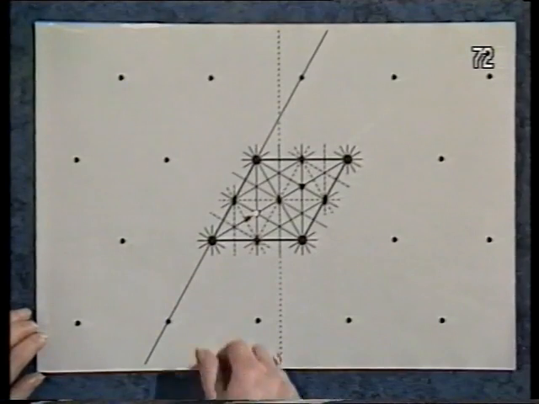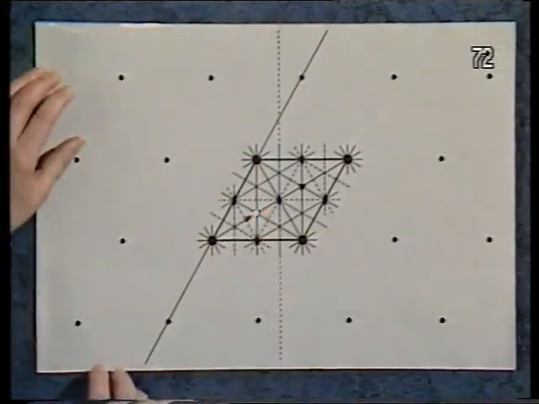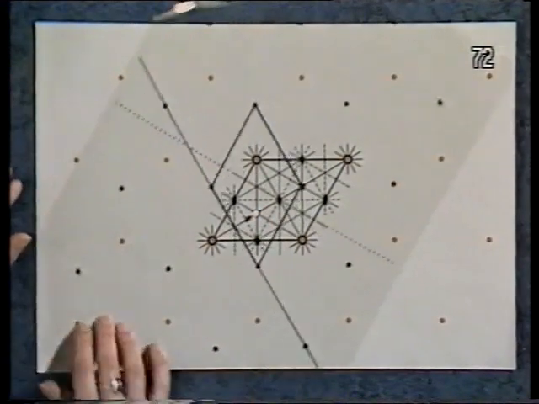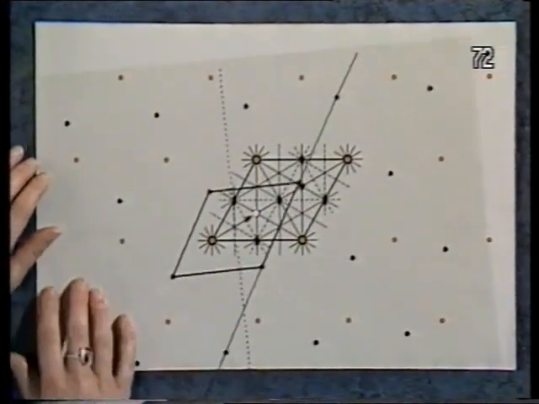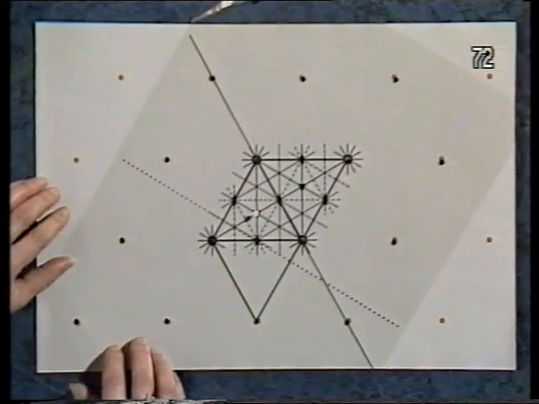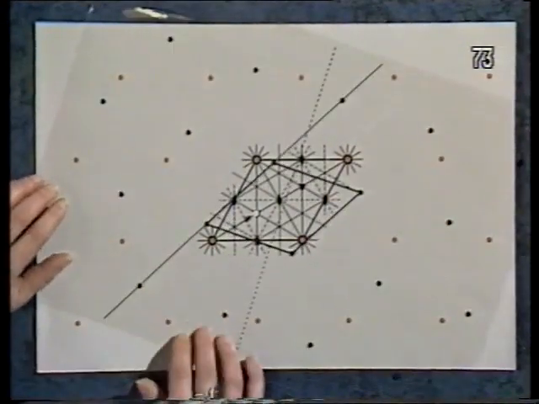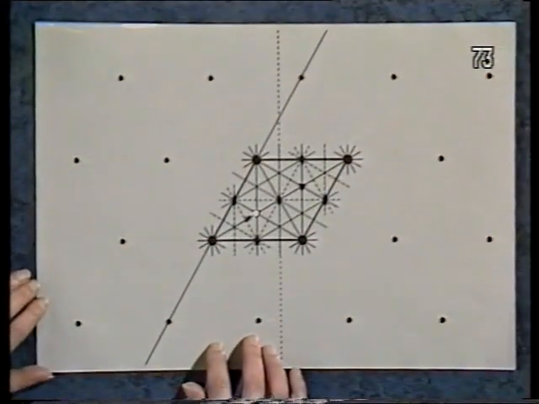Let me demonstrate a few of these. A 3 centre. That's a third, 2/3, and a full rotation.